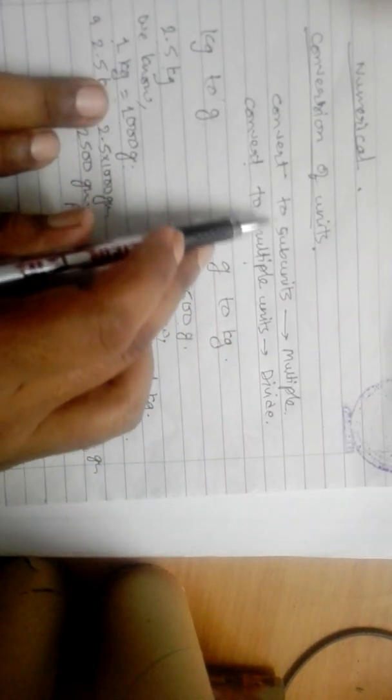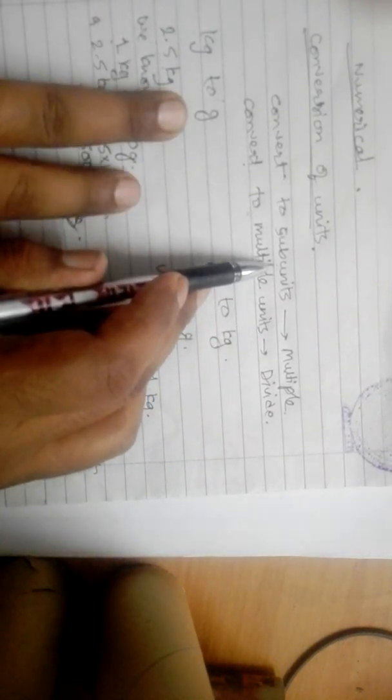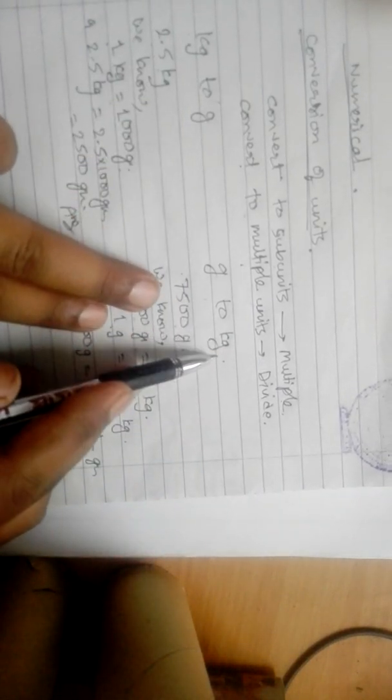See, convert to sub unit, you have to multiply, yes, and convert to multiple unit, you have to divide. The two 0s cancel, it gives you 7.5 kilogram. Okay, or you can avoid this step if you have confidence. Okay, you understand this or not, you need to practice this several times. Whenever you need to convert to sub multiple units, then you have to multiply, and whenever you need to convert to multiple units, then you have to divide.